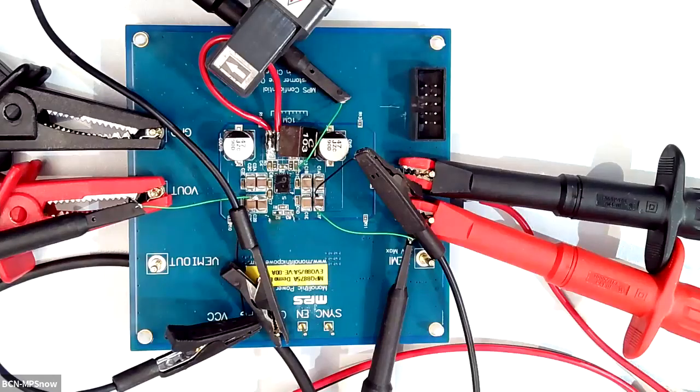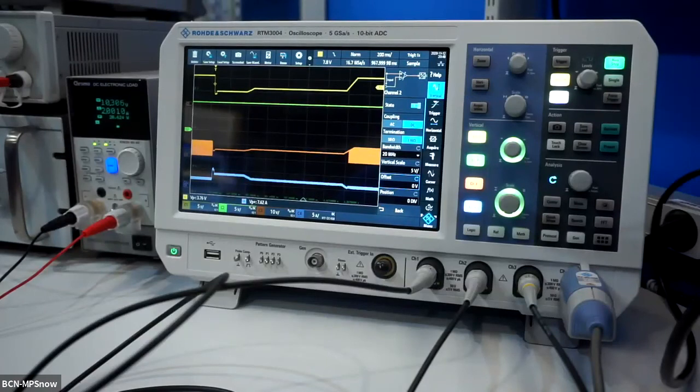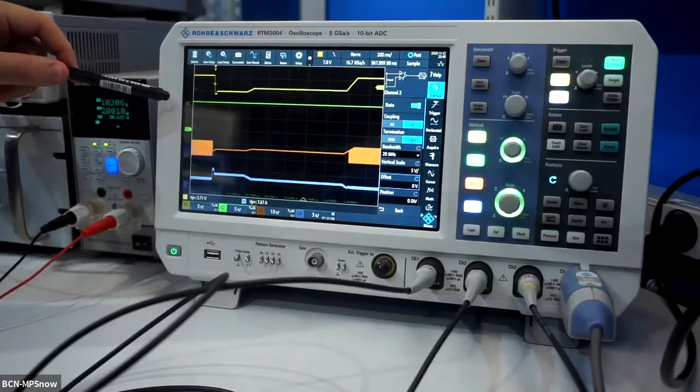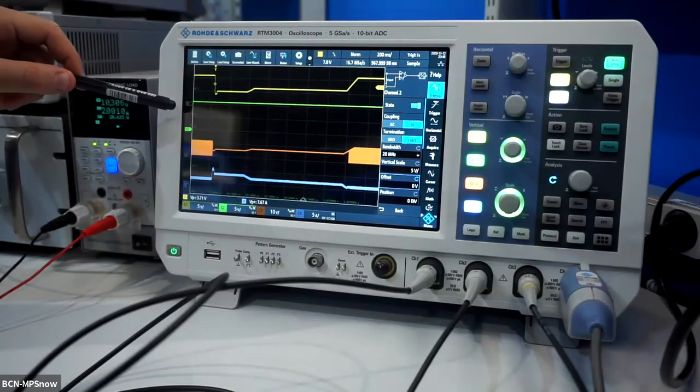Firstly, as it can be seen here, we have mounted the evaluation board of the MPQ8875A with all the wires connected to the oscilloscope and the power supply. Here we can see in the oscilloscope that in yellow we have the input voltage, which is always following a cold crank profile. In green, we can see the output voltage, which is constant at 10.5 volts.